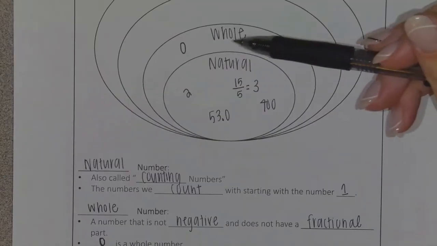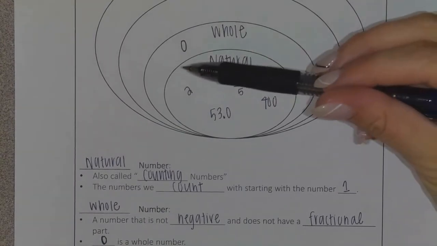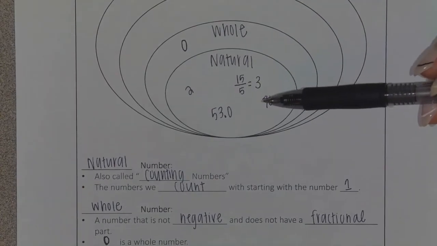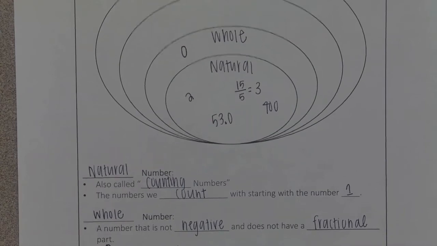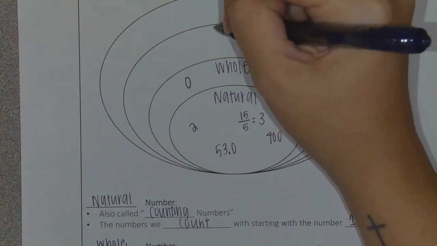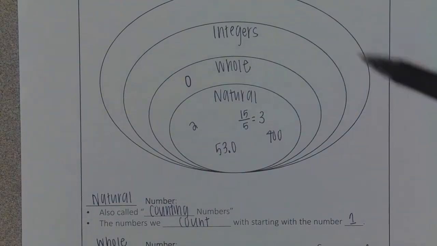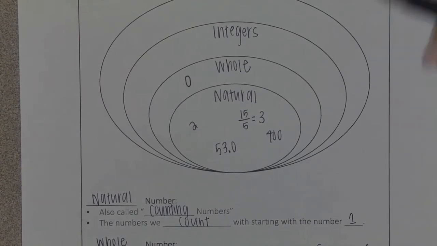So we know that our whole numbers, which are also our natural numbers, are all of our positive numbers or 0. So the opposite of a positive number would be a negative. So integers are just our positive and negative numbers. So when I fill in my Venn diagram, here are my integers. And the only thing that you're going to see in the integer bubble are whole negative numbers, okay? Because if it's not negative, it can be classified as a natural number.